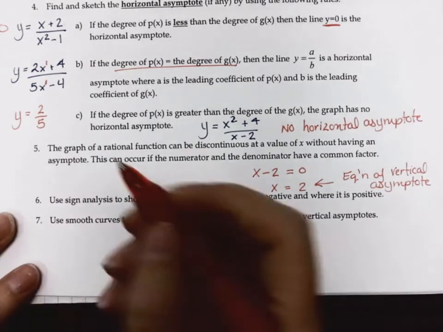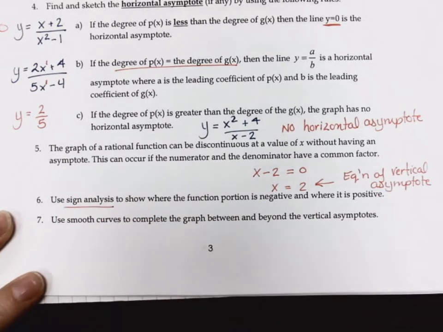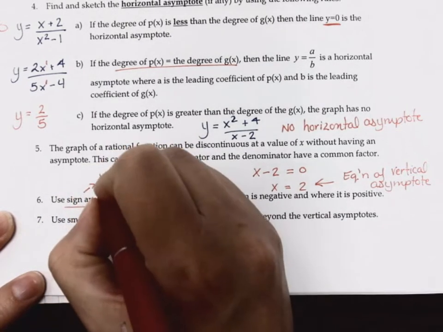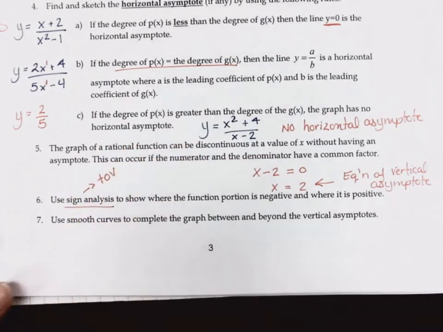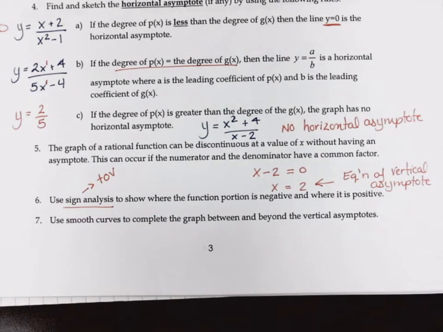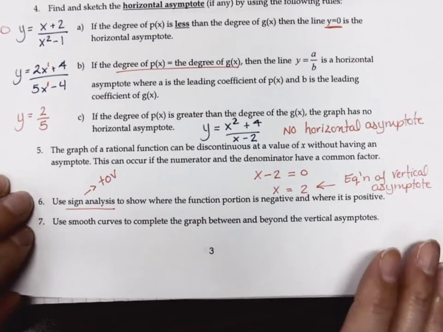Okay, use sign analysis. Some people don't like sign analysis, so I'm going to say table of values to show where the function is positive and where it's negative, and then use a smooth curve to complete the graph between and beyond any vertical asymptotes. Easy peasy, right? Sounds good? You guys know what TOV stands for? Table of values.